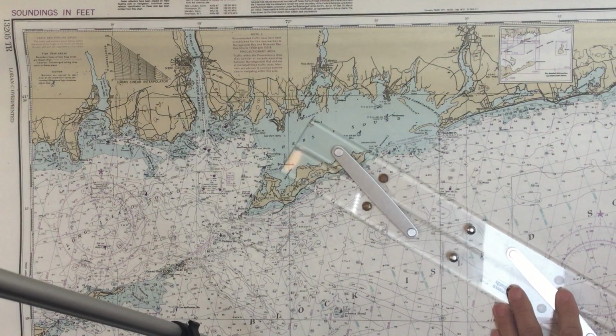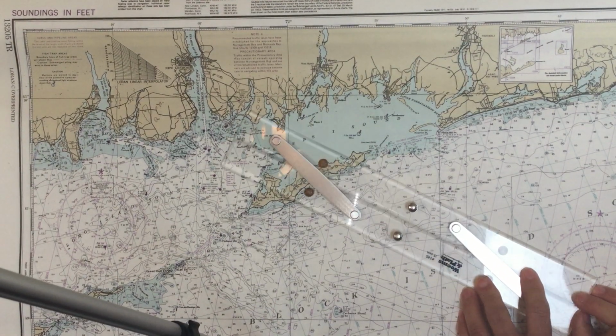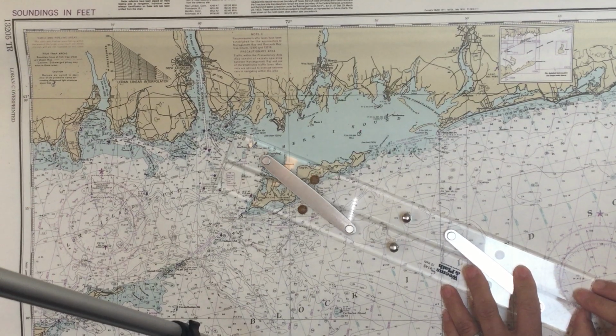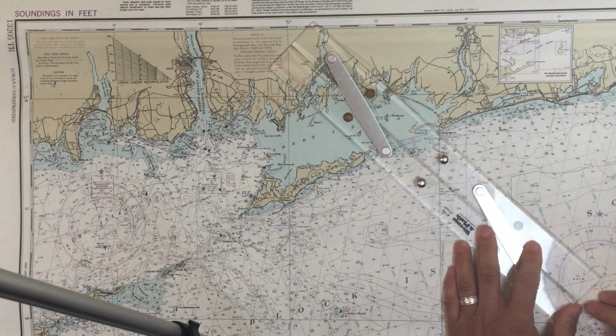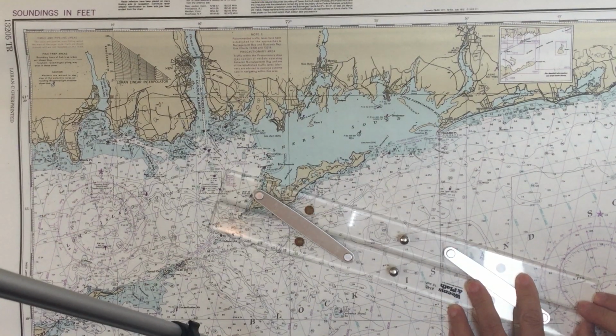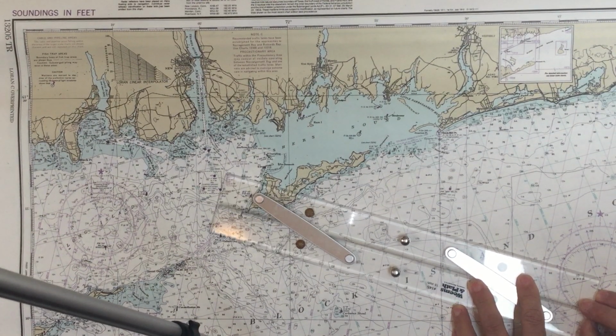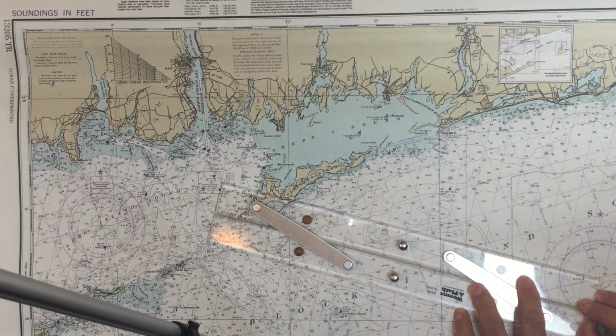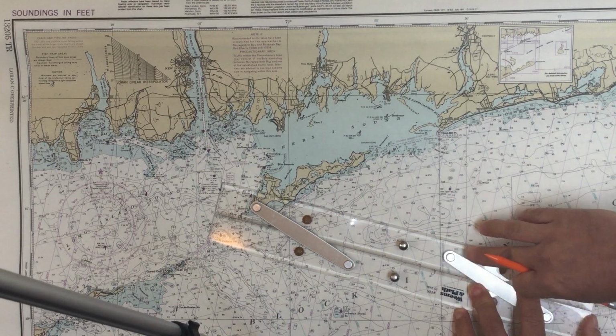So we're going to find 285 on the compass rose, on the outer ring. Okay, 285. Did I say 285? Yeah, 285. So there's 290. 285 is a relatively easy one to find.